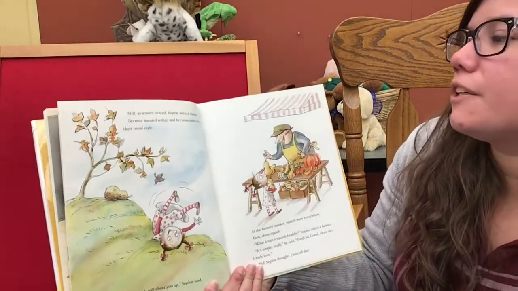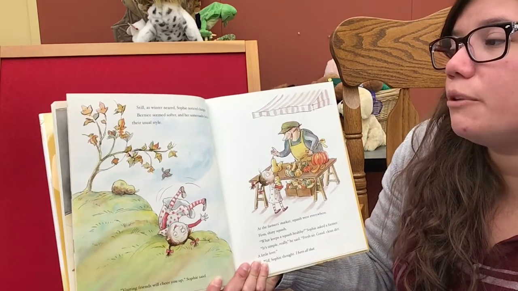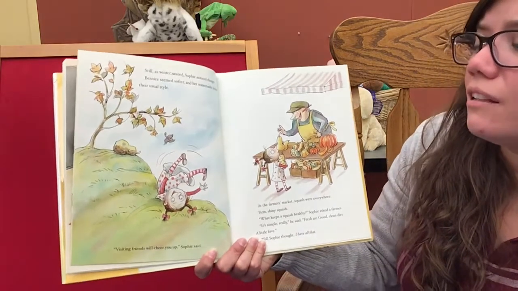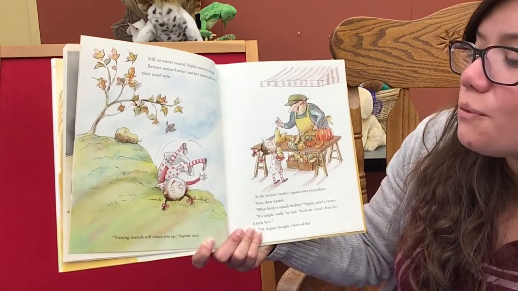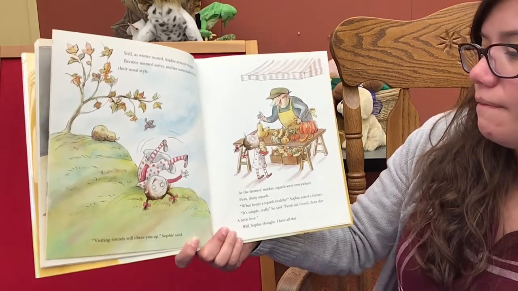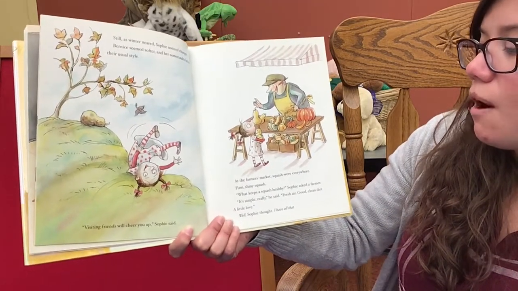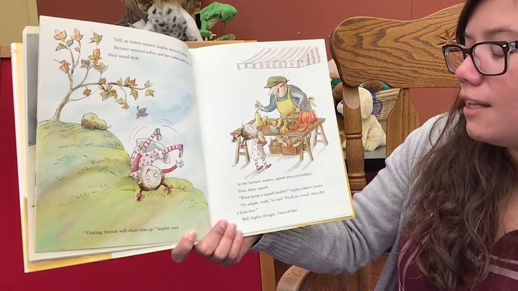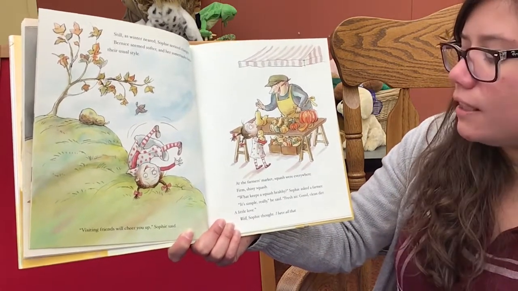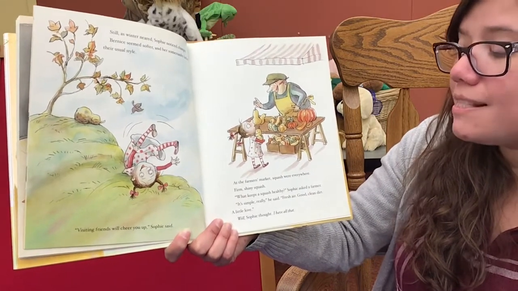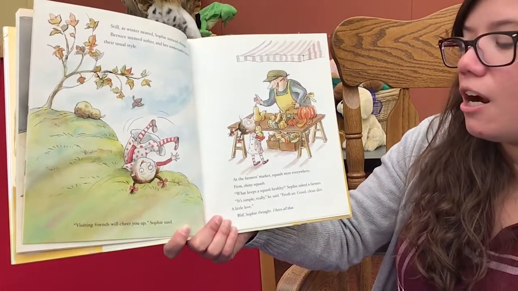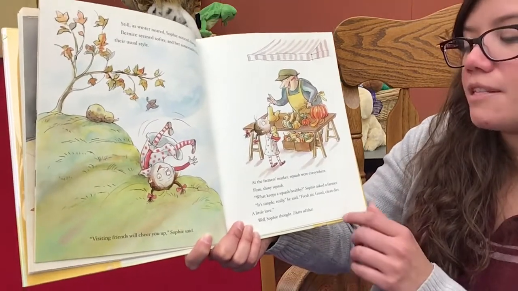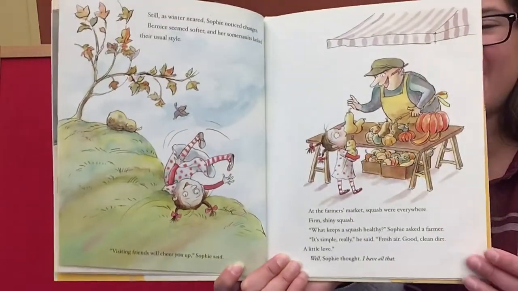Still, as winter neared, Sophie noticed changes. Bernice seemed softer, and her somersaults lacked their usual style. "Visiting friends will cheer you up," Sophie said. At the farmer's market, squash were everywhere. Firm, shiny squash. "What keeps a squash healthy?" Sophie asked a farmer. "It's simple, really," he said. "Fresh air, good, clean dirt, a little love." Well, Sophie thought, I have all that.